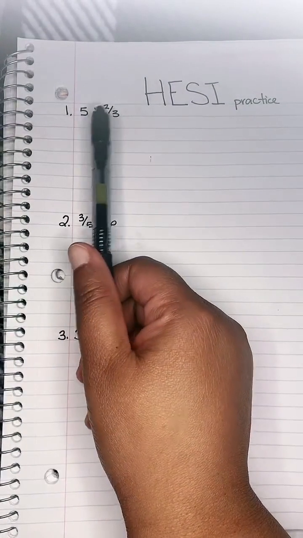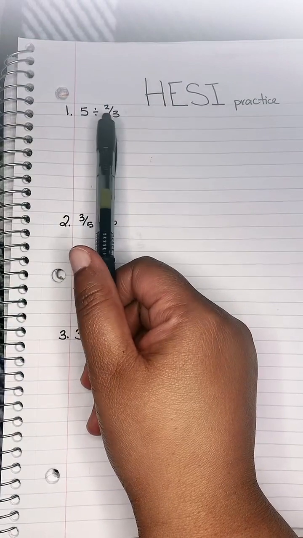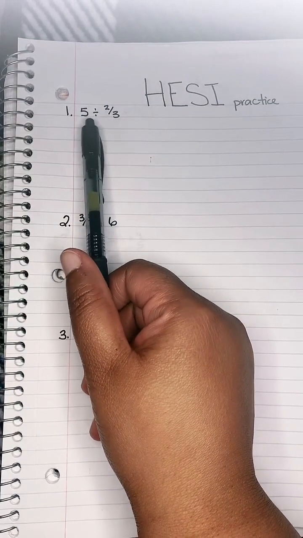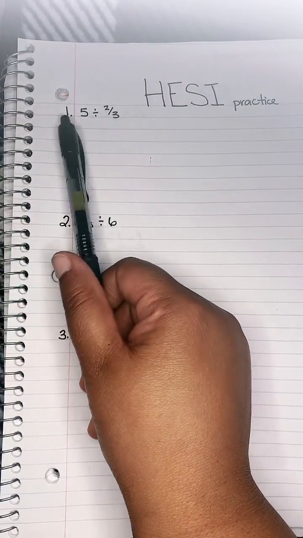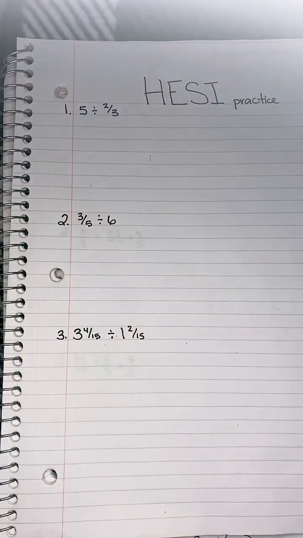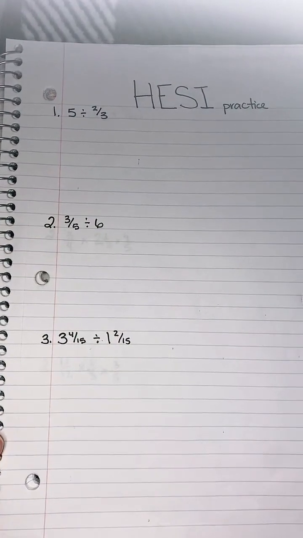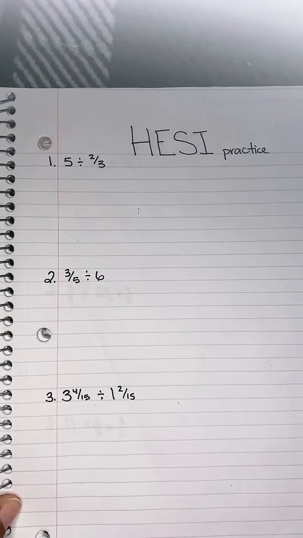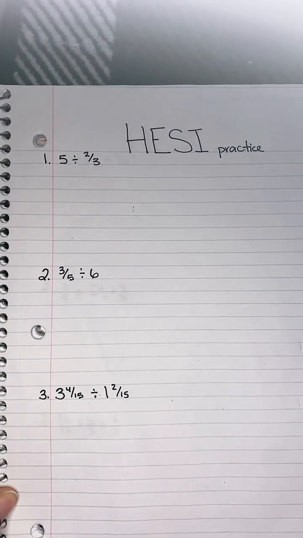So we have 5 divided by 2/3. Can I divide here? Slide down, can't see. Can you see it now? Is that good?